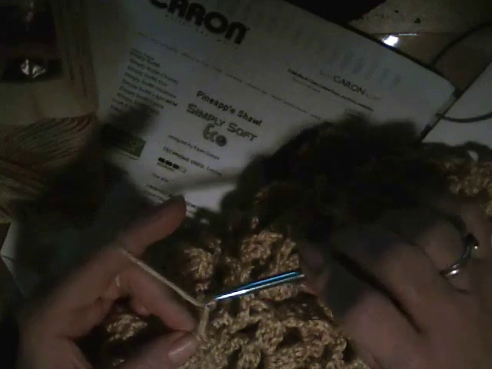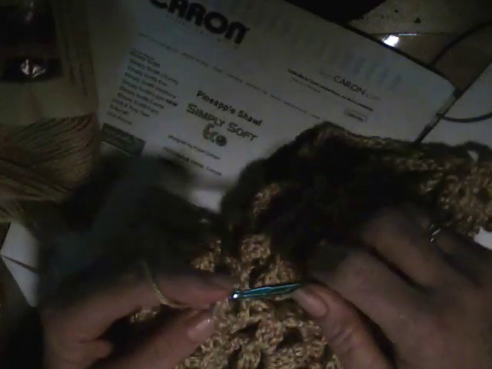That's a cluster. Then you chain 3 and do another triple cluster in the same stitch to end the row.